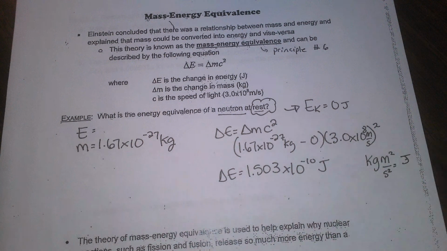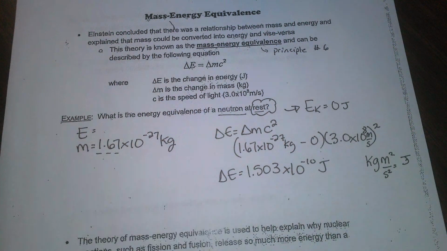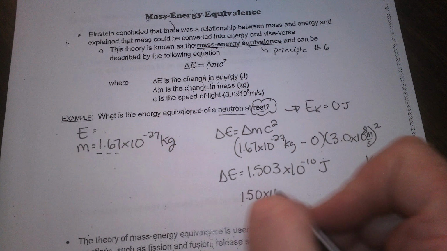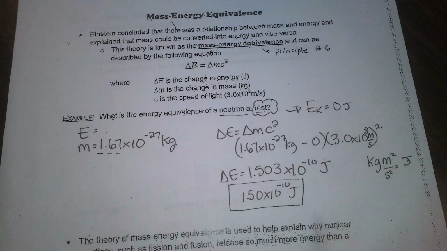That is a joule. When we go back to sig digs, we see that in our mass constant we have 3 significant digits, which is the only number that we're dealing with. 1.50 times 10 to the negative 10. We are dealing with the speed of light as well. Okay.